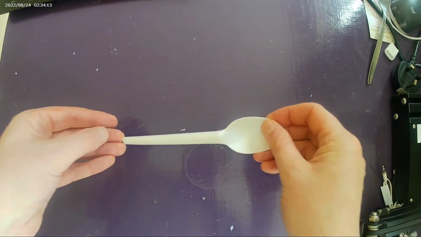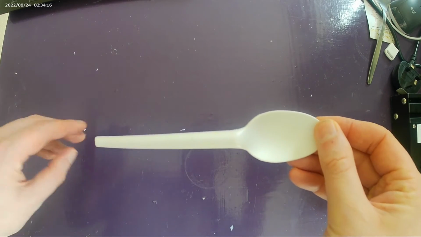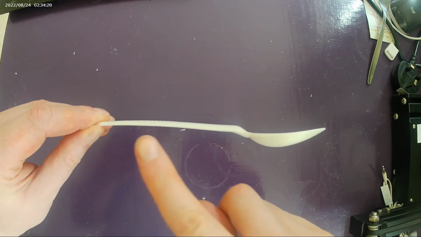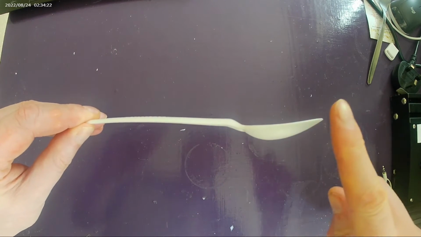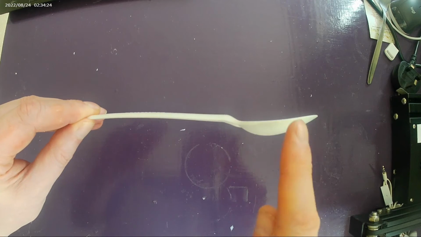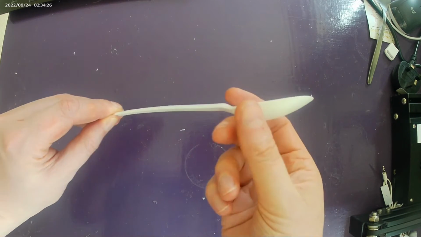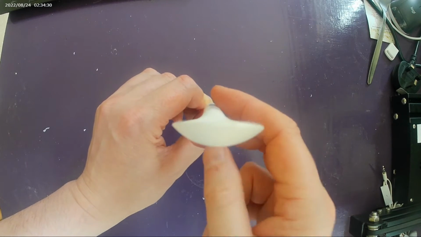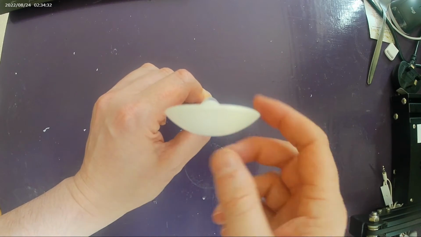Let's take this spoon. We've got the same thing. If we look to this side, we have the profile. But you can see straight away we have this curvature. So we bring it around this way, we've got the curvature of the spoon going this way. So there's two ways to tackle this.